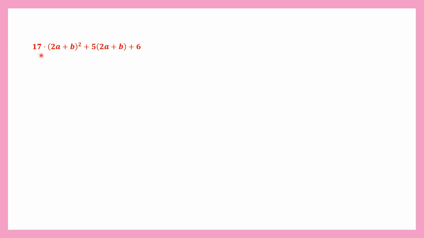Now here, can you see this is different? We have 2a plus b the whole square plus 5 into 2a plus b plus 6. Now can you see what we have in brackets is the same, 2a plus b. Here also 2a plus b. So what we're going to do is consider 2a plus b, this whole thing, to be equal to x. So let 2a plus b be equal to x.